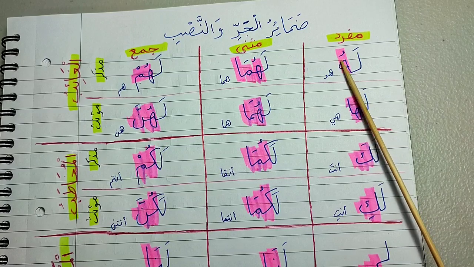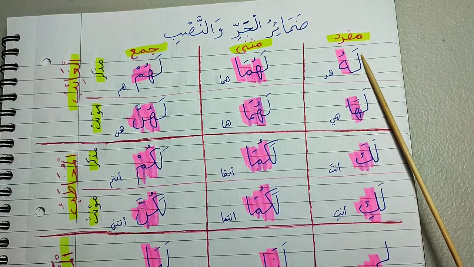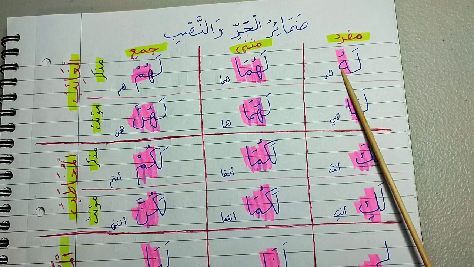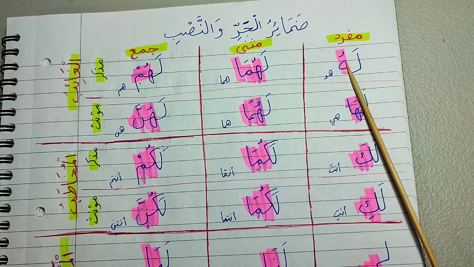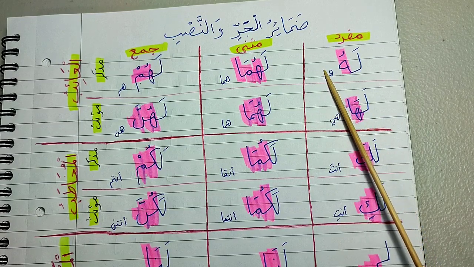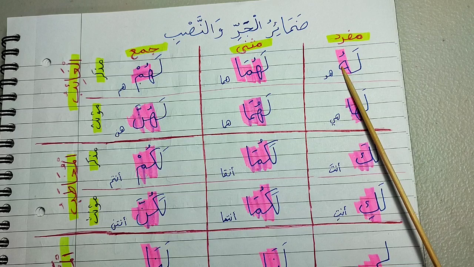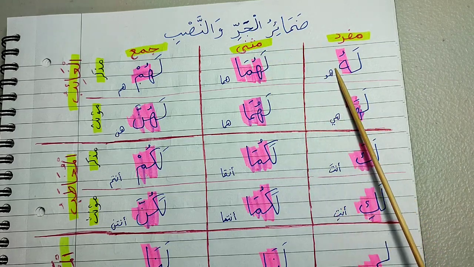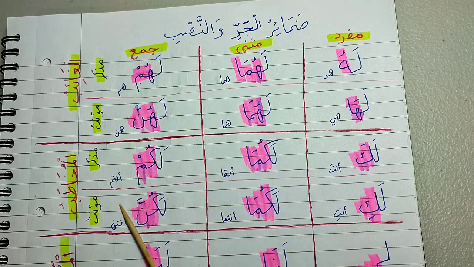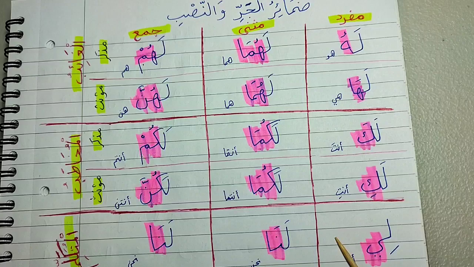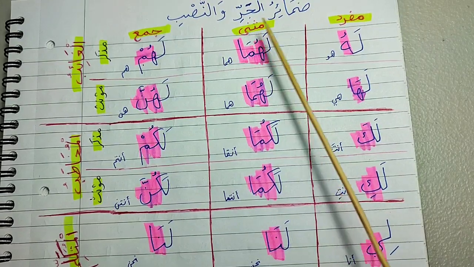So the damir, whenever we have a damir attached to a harf jar, it gives us jarun wa majrur. So this is actually an ism majrur. Li Muhammadin: rather than say Muhammad, we can use a damir in its place and attach a damir muttasil. And this damir muttasil that we're attaching has to be damir jar. So all of these damirs that we have here, they are damair muttasila, but they are standing in the place of something which is majroor.